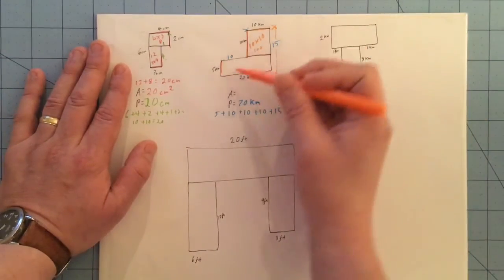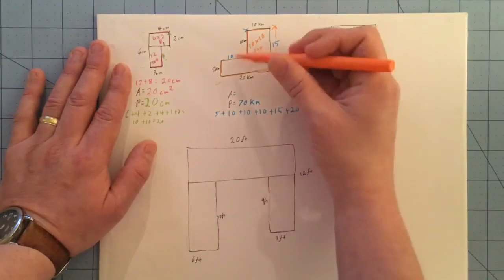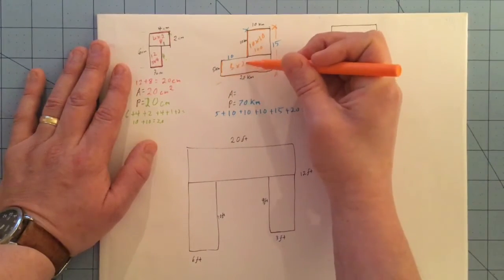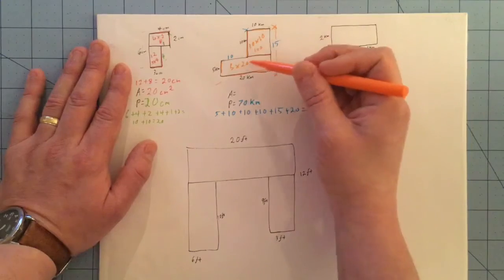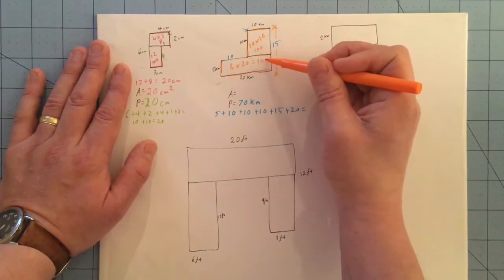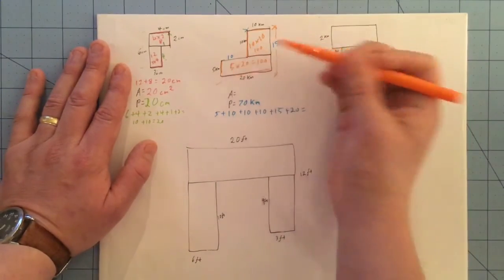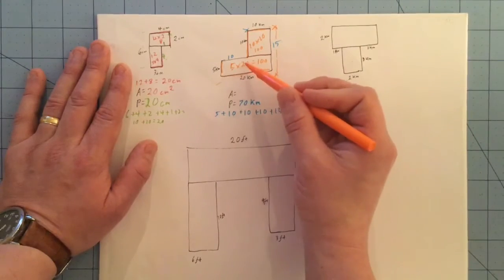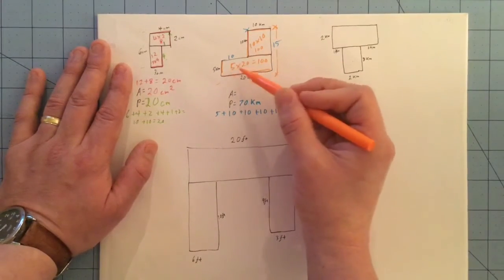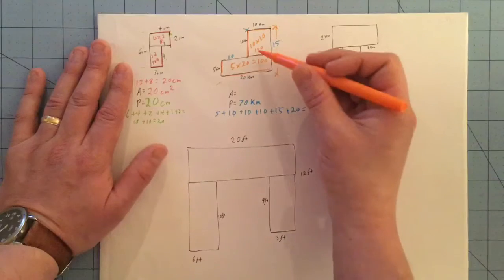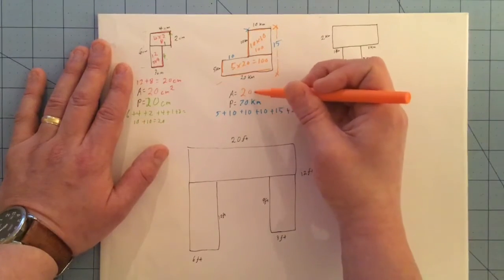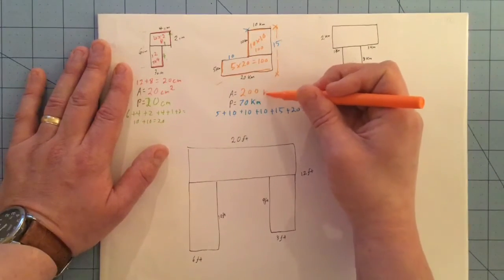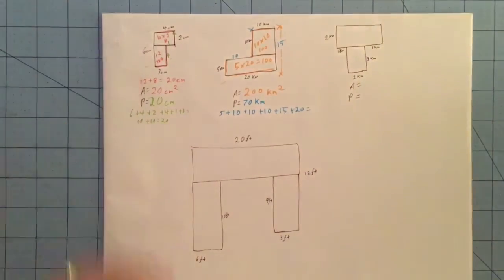Here, I got 5 times 20. 5 times 20 is 100. I'm going to do 20 5 times. I can get rid of that 0 and do 2 times 5. 2 times 5 is 10. Add that 0 back on. I get 100. 100 plus 100 makes 200. My area is 200 kilometers squared.